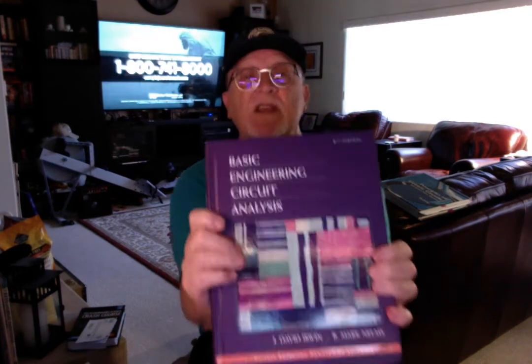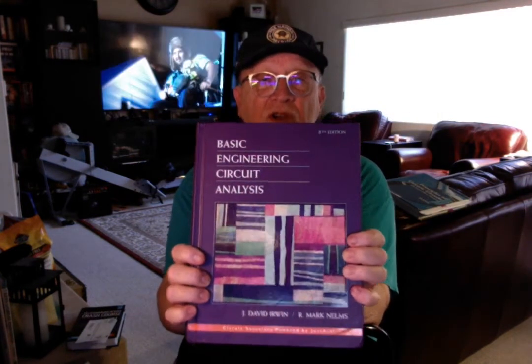I also integrate other textbooks and information when I want to expand on a topic that I think might be worthwhile to you. I've got a book here called Basic Engineering Circuit Analysis that I've used in the past. This happens to be the 8th edition, so it's pretty old. Irwin and Nelms. It's got some great information in it.